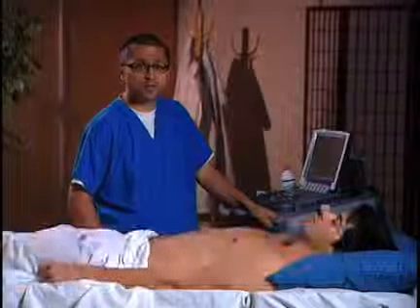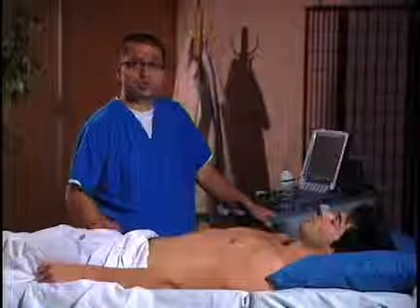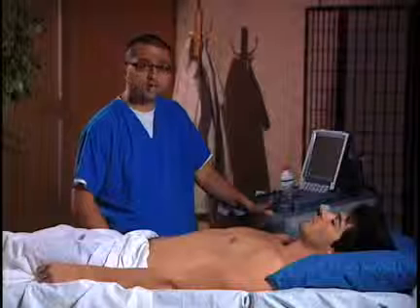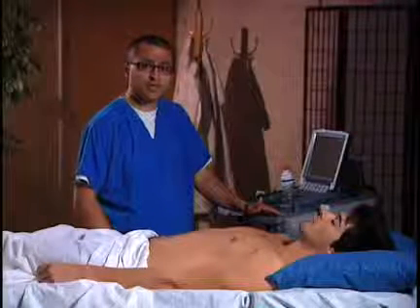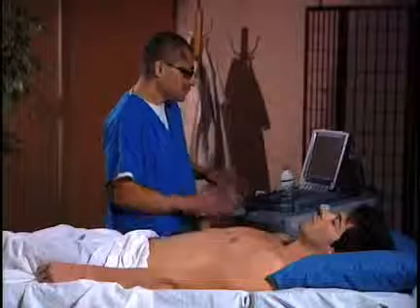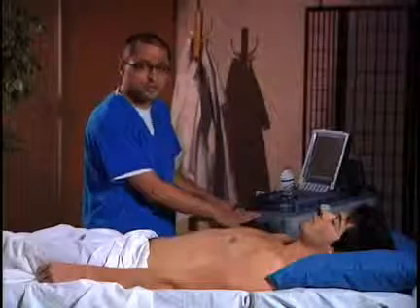Classically, it's been thought that the lung cannot be ultrasounded. In fact, that's not true. We can use ultrasound very easily to rule out a pneumothorax. I'm going to show you, using two different transducers, how we can see the lung pleural line to exclude the presence of a pneumothorax.